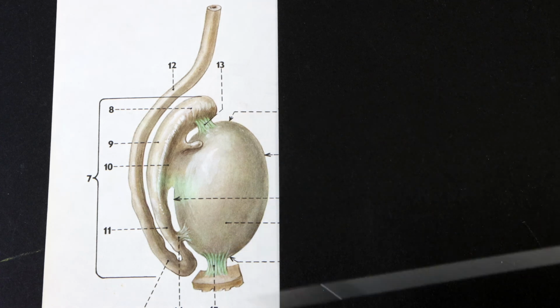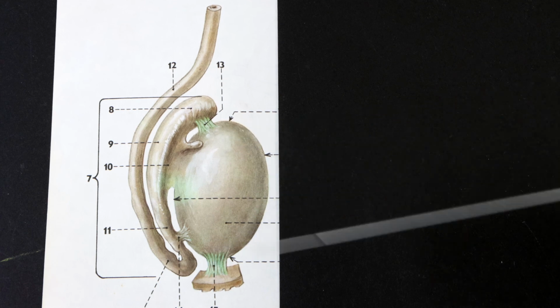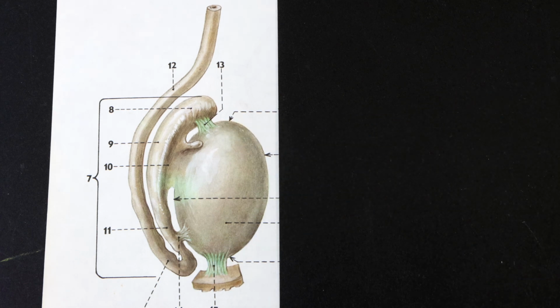The weight of the testis is approximately 18 to 25 grams, and as you know, the left testis is heavier than the right testis, and that's why the left testis is usually located approximately 1 centimeter lower than the right side.